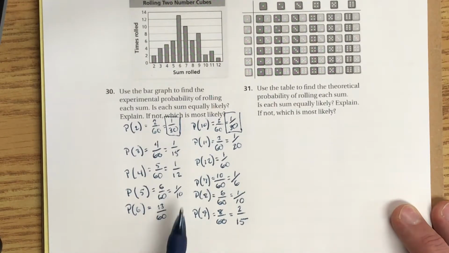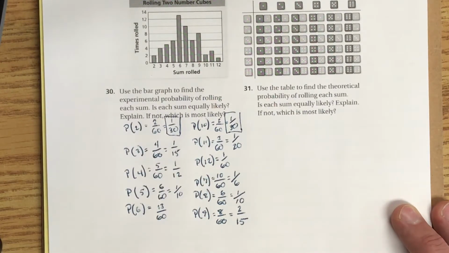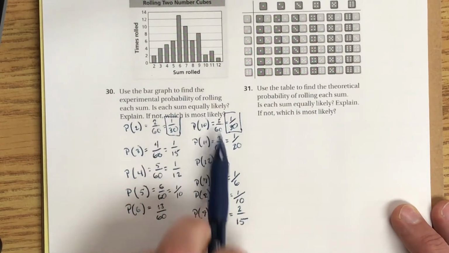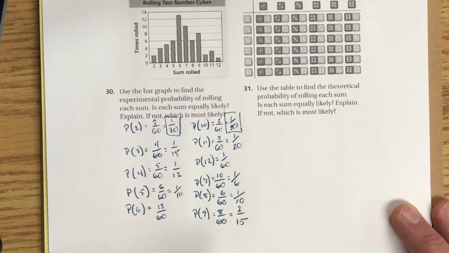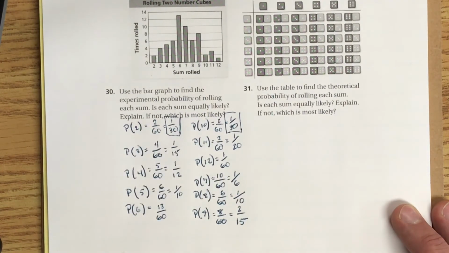I can see it in the numbers. I can see it in the bar graph. The taller bars are more likely, have more of a chance to happen based on the experimental probability here. The other part of this too, it says, if not, which is most likely? According to this data, rolling a 6 is the most likely, followed by rolling a 7. There's just a couple little differences here between the 8 and the 9, but those numbers in the middle tend to be much more frequent.